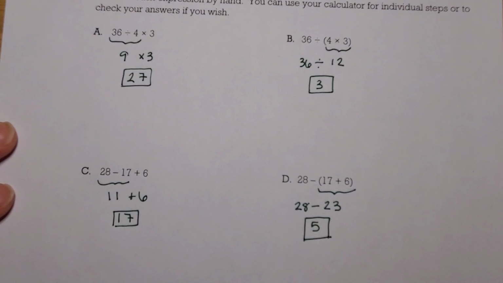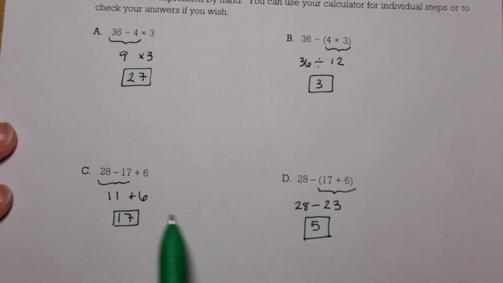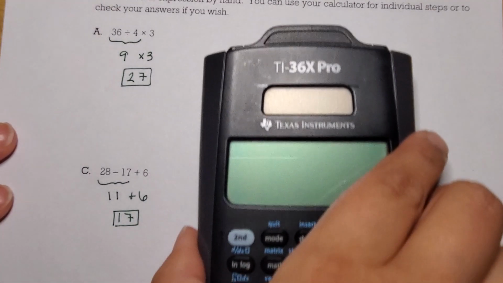Okay, again, we can see that these two questions are basically the same thing. 28 minus 17 plus 6, 28 minus 17 plus 6. The only thing that's different is this one's got parentheses around that addition, so that we know we need to do that first. And again, we can see we got different answers, so it matters whether we did the adding or subtracting first.